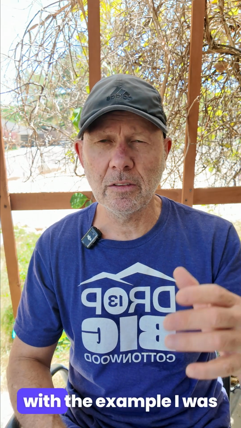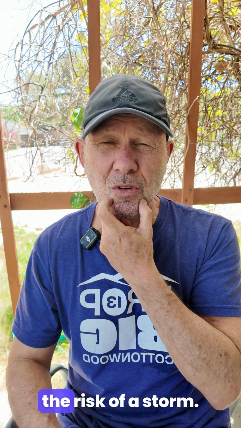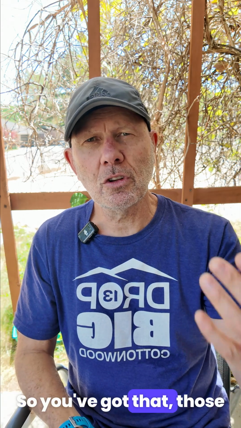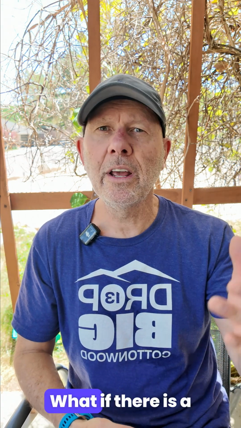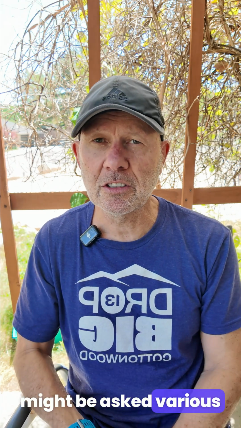So let me illustrate that with the example I was just giving, some sort of weather event. Imagine that you are an insurance company and you're worried about the risk of a storm. You may have trained machine learning on past weather events, which are similar maybe to this one. It's a hurricane, for example. So you've got those trained models, and you can ask a whole multitude of questions of that machine learning model based on what's about to happen. So you can run what-if scenarios. What if there is a hurricane brewing in the Caribbean somewhere that's going to come towards a particular city? Well, you might have a model trained on that past event and you might ask various questions of that.